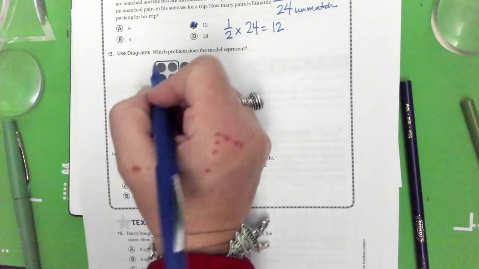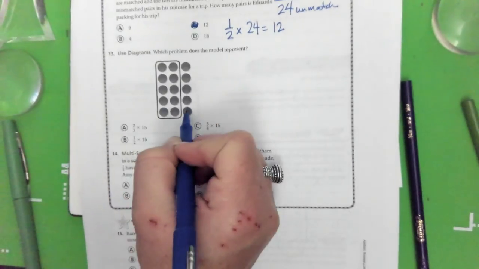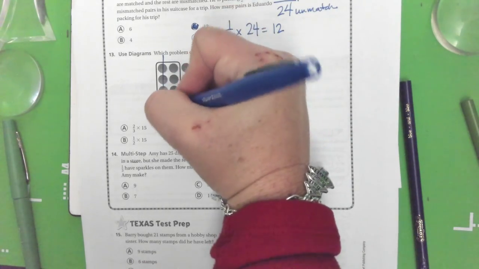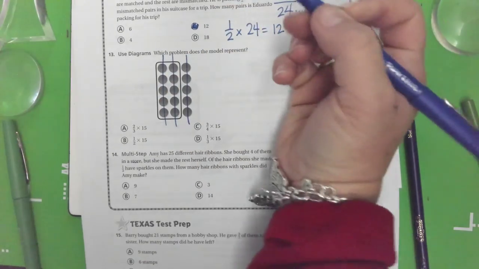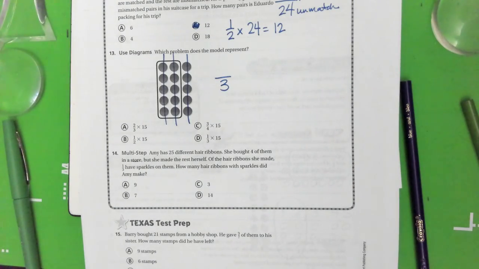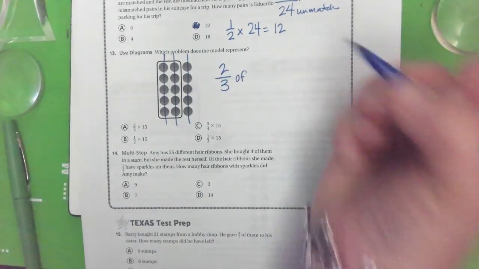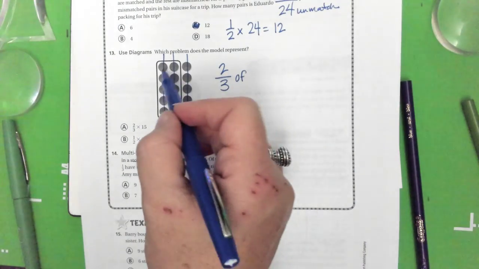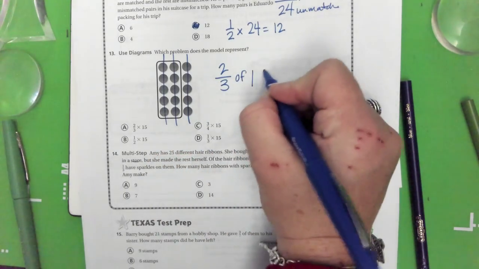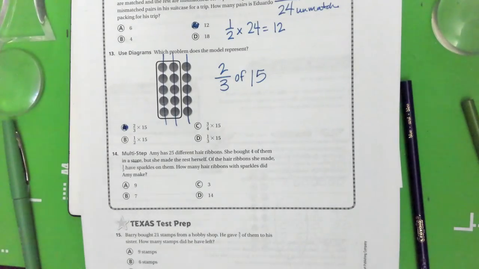Do I have full groups being circled this way? No, I have full groups being circled this way. So how many groups do I have going this way, ladies and gentlemen? 3. How many of them are being circled? 2. So 2/3 of, what's my total amount? 1, 2, 3, 4, 5, 6, 7, 8, 9, 10, 11, 12, 13, 14, 15. So my answer is A.